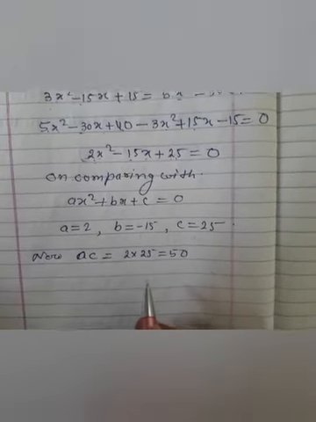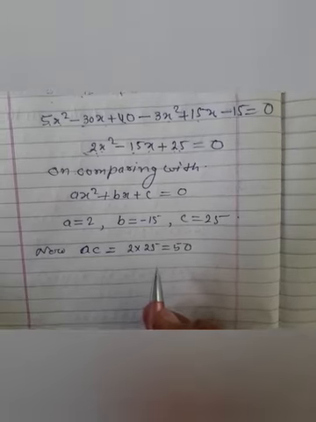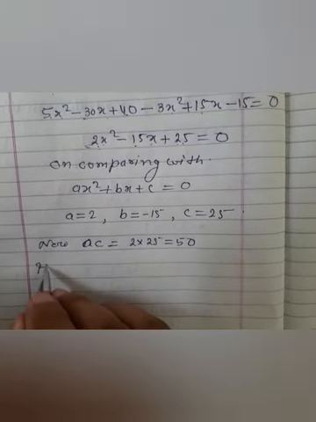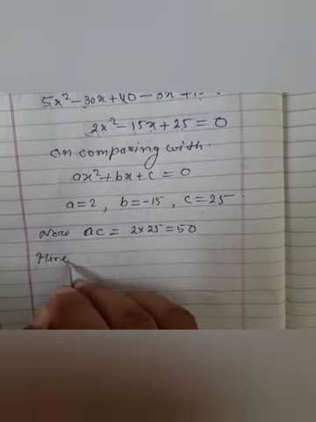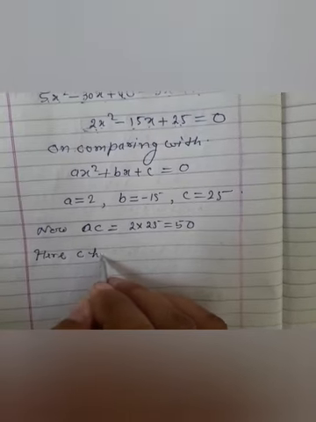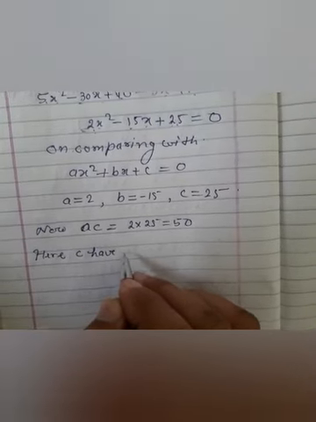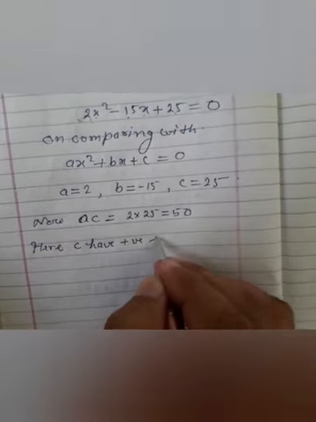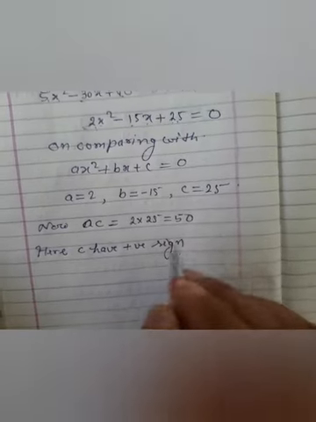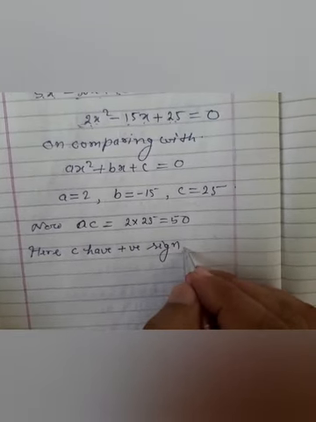Clear? We get 50. Here c has a positive sign. Clear?